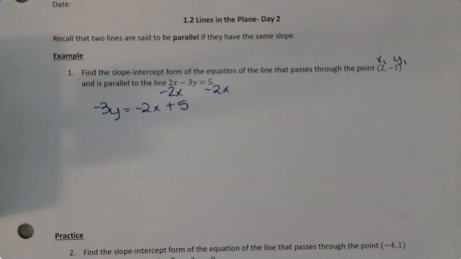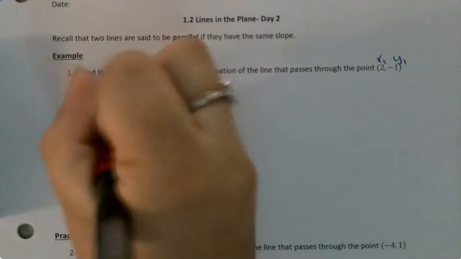Okay. Then I want to get y completely alone, so I'm going to go ahead and divide everything by that -3.